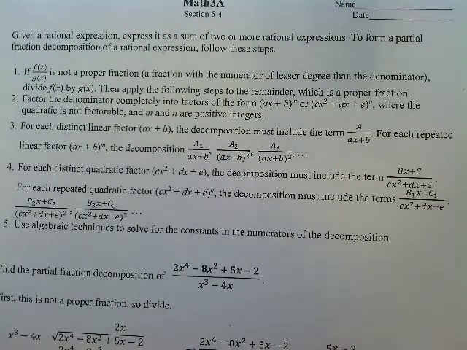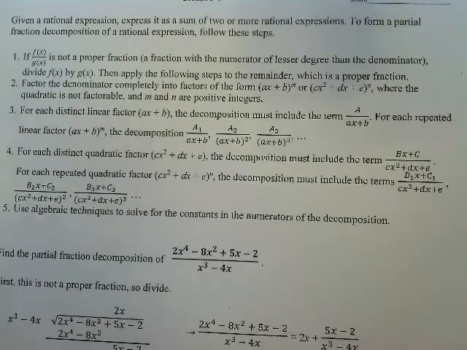Alright, we are now going to look at doing the partial fraction decomposition of a rational expression. A rational expression is something in which you have variables on top and on the bottom, and we're going to look at how to take an expression like that and break it into separate parts.